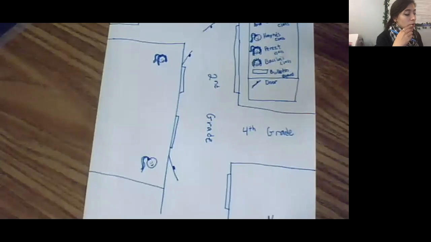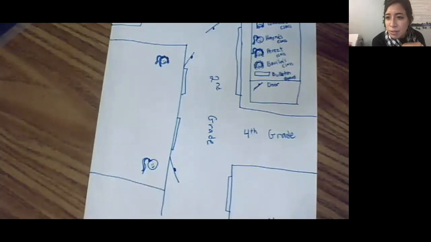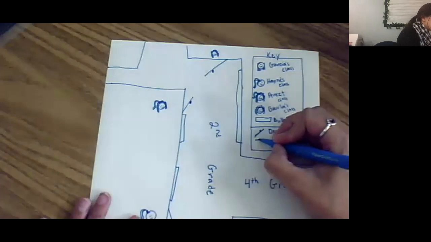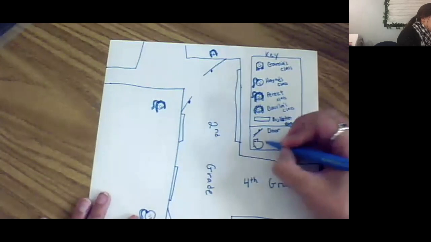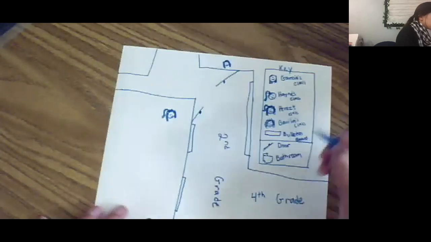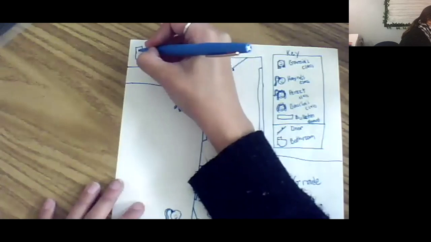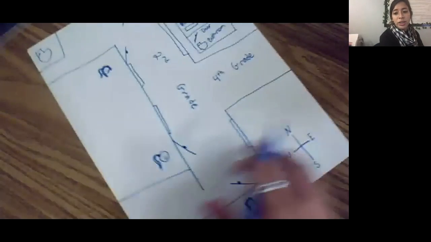Okay, so I think I have all my symbols, but you know what? I bet that whoever's looking at this map is a 2nd grader, and they're gonna need to use a bathroom. And we have a bathroom in the 2nd grade hallway, so it looks like I need to add another symbol. I'm gonna try to draw a toilet the best I can. There we go. And I'm gonna use that as my symbol for a bathroom. And it's gonna be right over here. Okay, friends, so this is what my map looks all together.